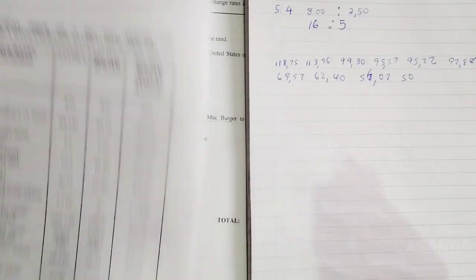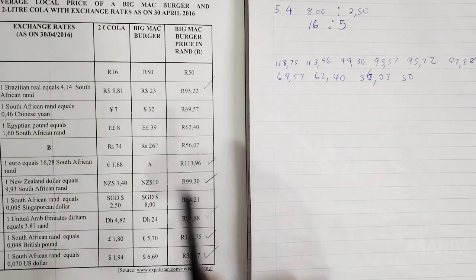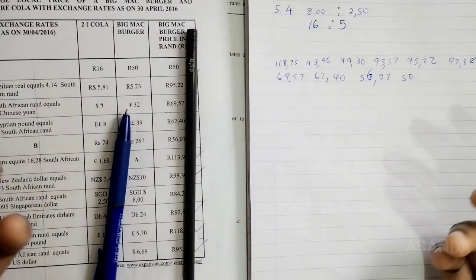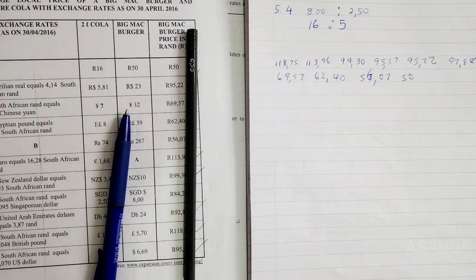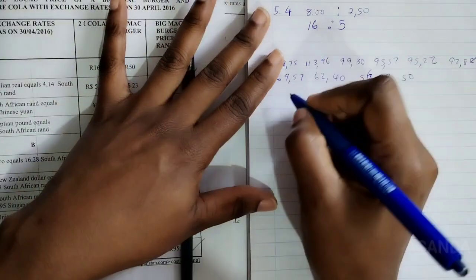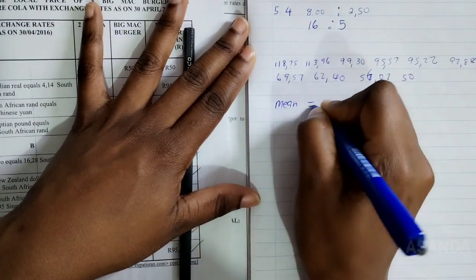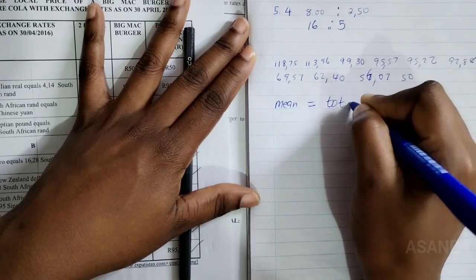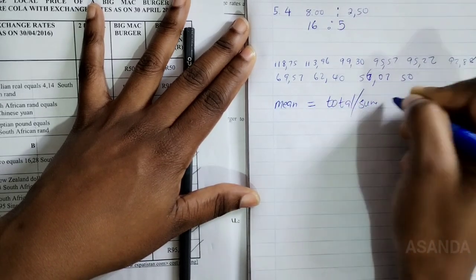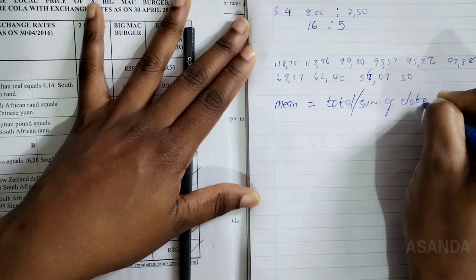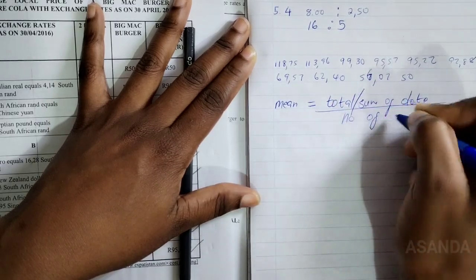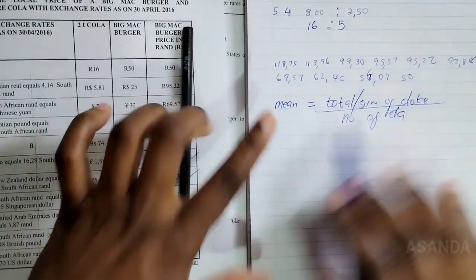And then we're going to do the next one, which says calculate the mean. Normally what students do is when they're told to calculate the mean, they get the median. They're told to get the median, they get the mean. Mean has a formula, which is the total or the sum of the data divided by the number of data. So you take all of this, you add it.